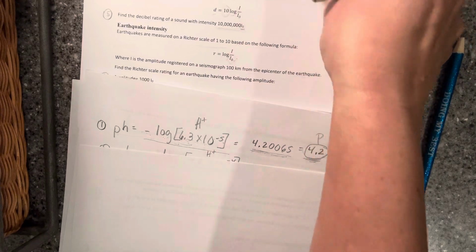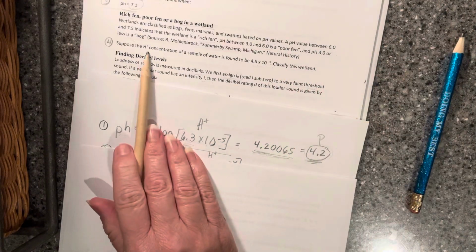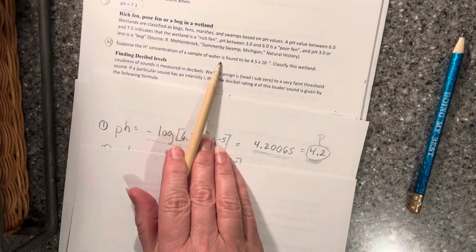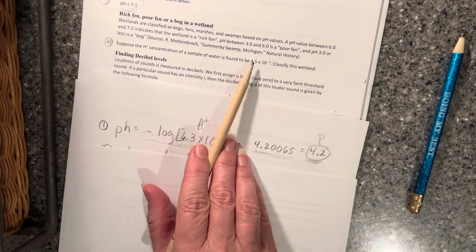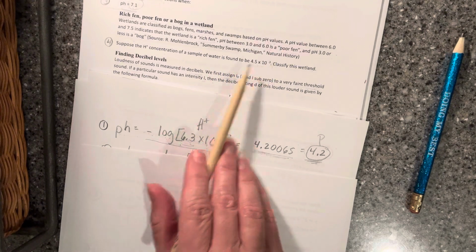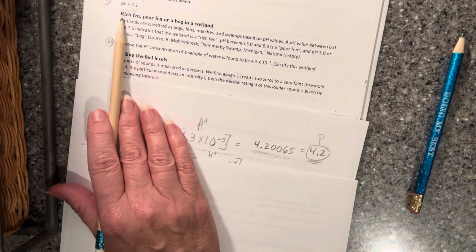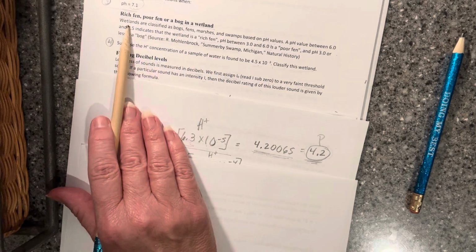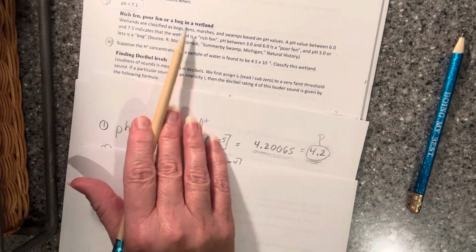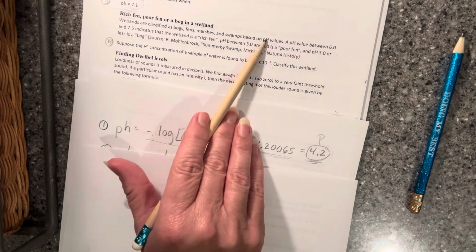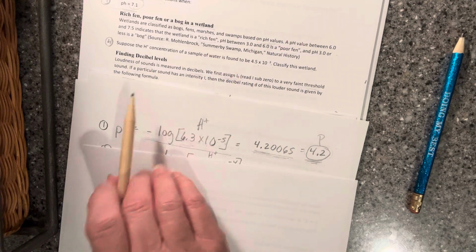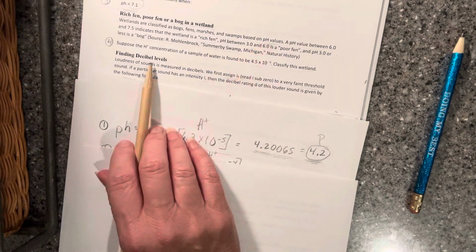Number 4 says, suppose the hydronium ion concentration of a sample of water found is 4.5 times 10 to the negative third. Classify this wetland. And I guess we need to read this part about classifying wetlands. Wetlands are classified as bogs, fens, marshes, and swamps based on their pH values. Another really neat application from the biology field.